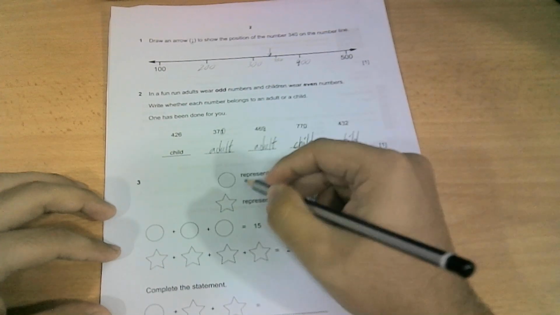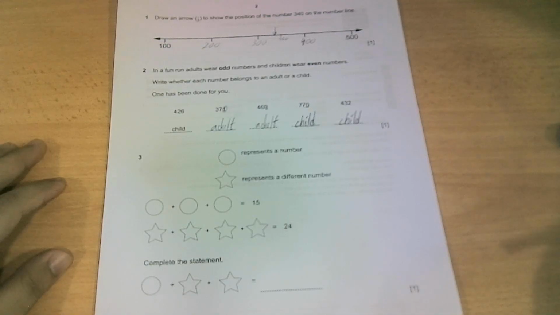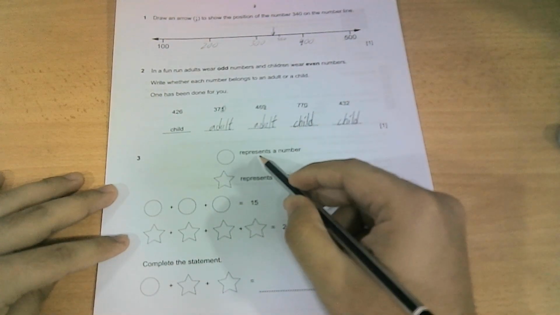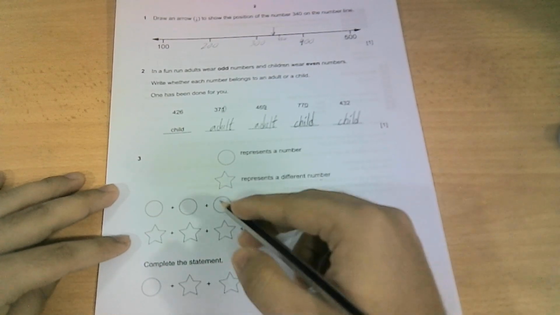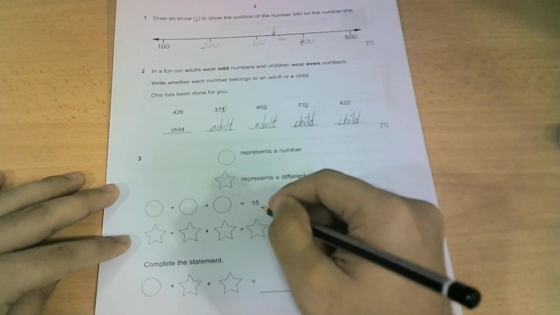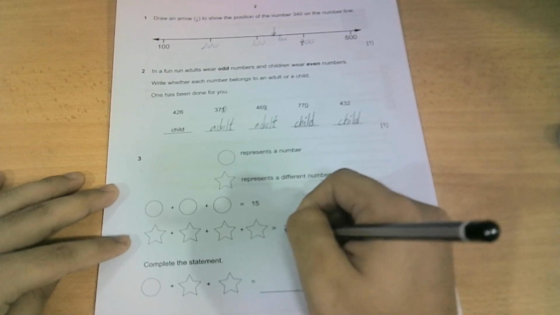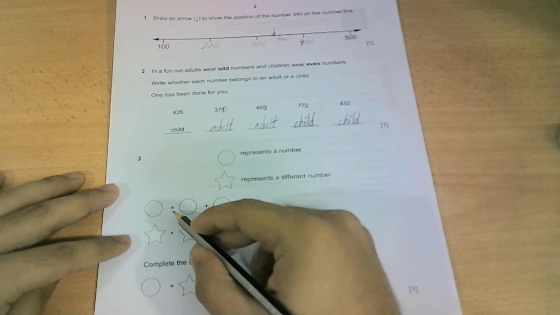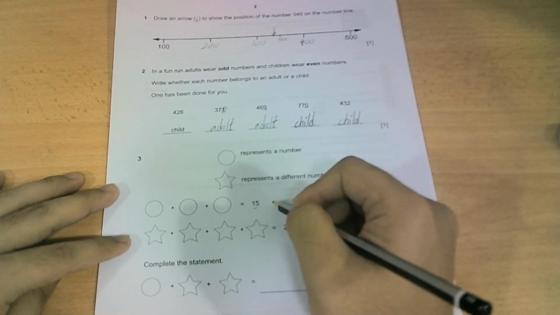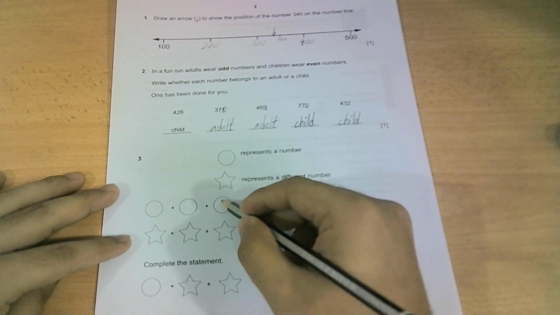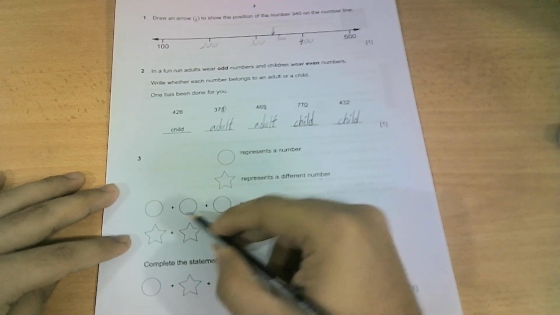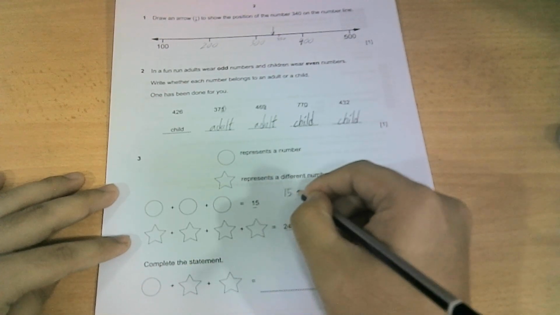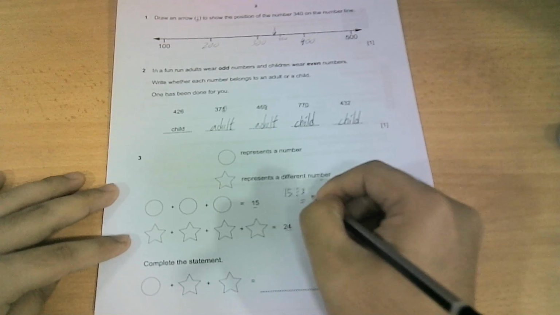Moving on, in question number 3, they're saying the circle represents a number and a star represents a different number. There are 3 circles which equal 15 and 4 stars which equal 24. To find each circle, take 15 divided by 3, we get 5.